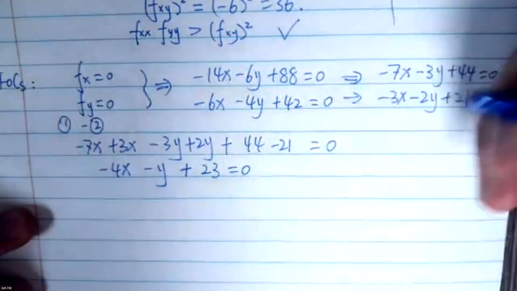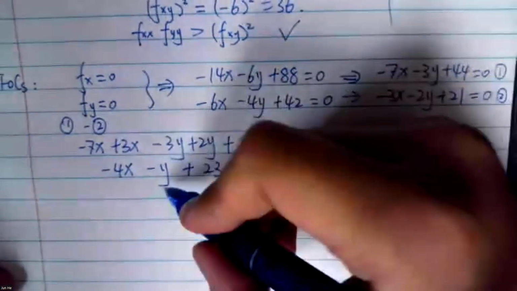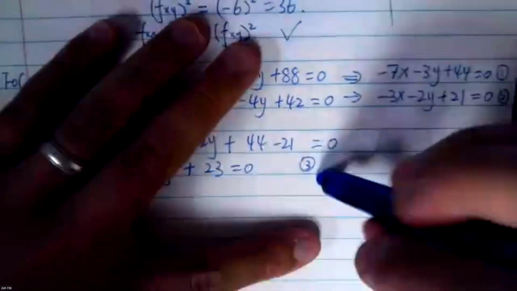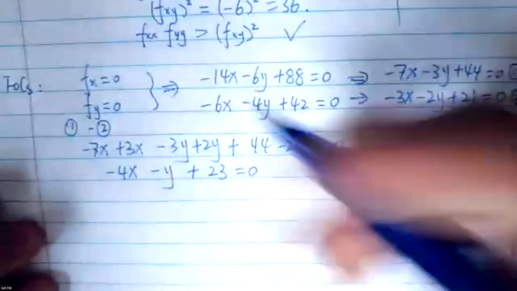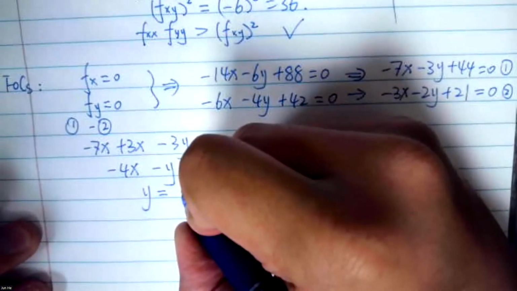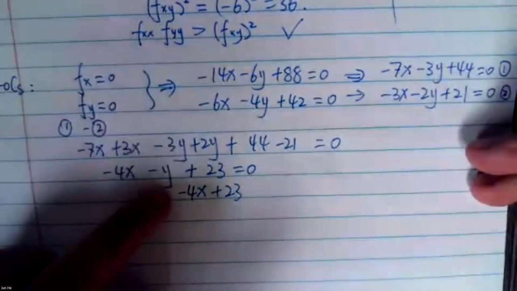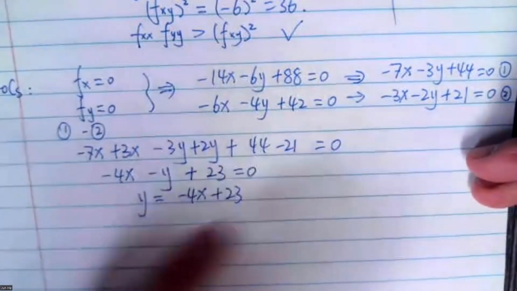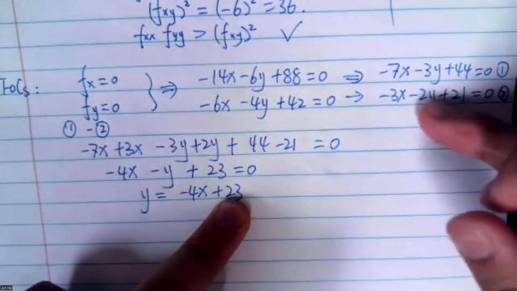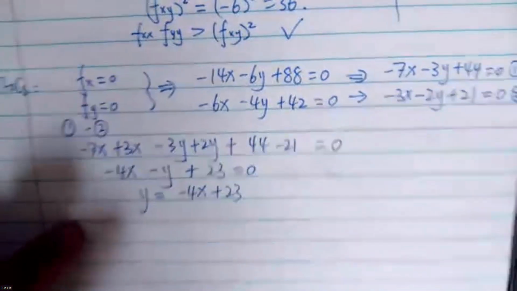So here, I'll call it equation 3. So what is that? That actually tells you, let's hold on to that. It actually tells you y equals minus 4x plus 23. I just move y to the other side of the equation. We have this. Then we can take that into any of these equations to eliminate y, right?